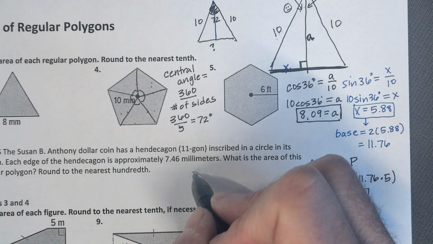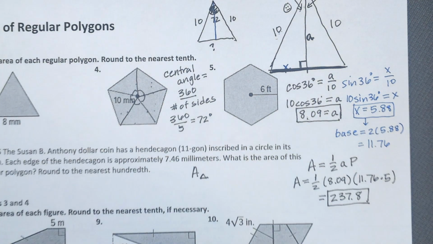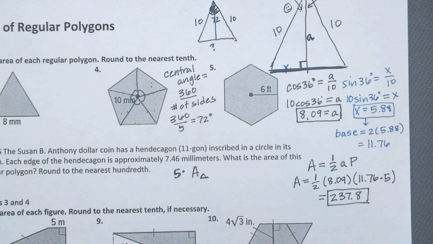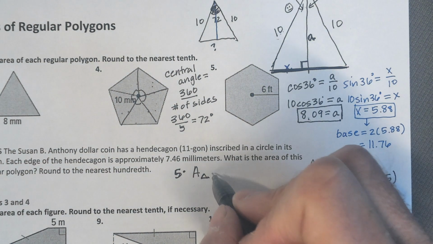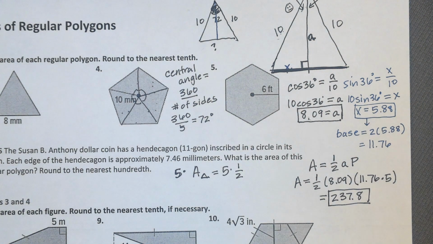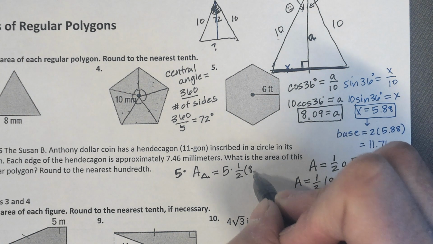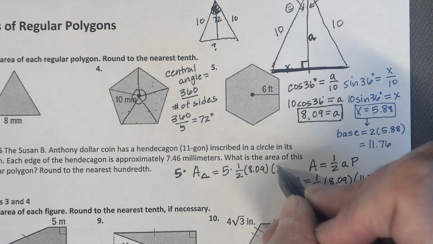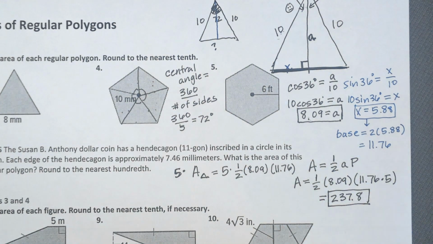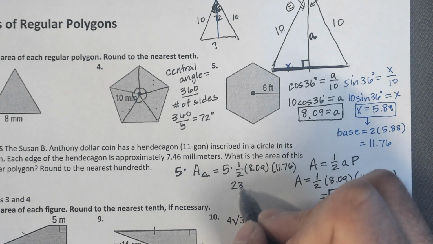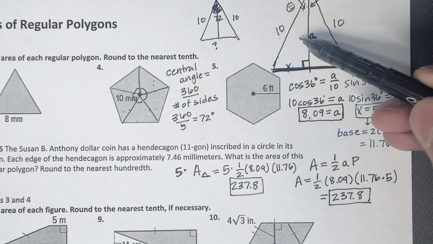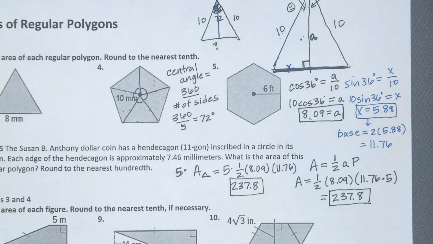Or I could find the area of each triangle, and then multiply it by 5. So that would be 5 times 1/2 the base, which is, oh sorry, the base was 11.76, times the height, 8.09. I'm going to get the same answer. I'm still getting 237.8. I could even take half of this, find the area of it, and multiply by 10, like I've got 10 triangles going on the outside there. Okay? 237.8.